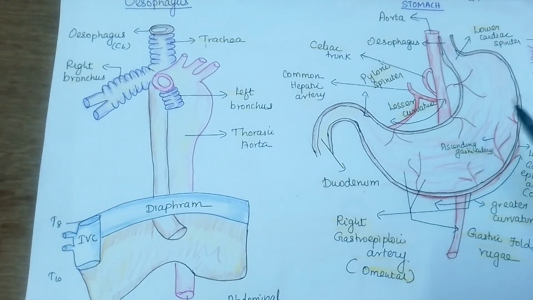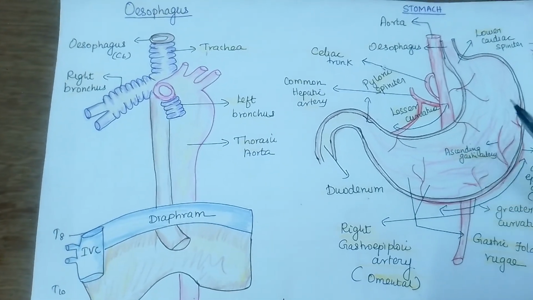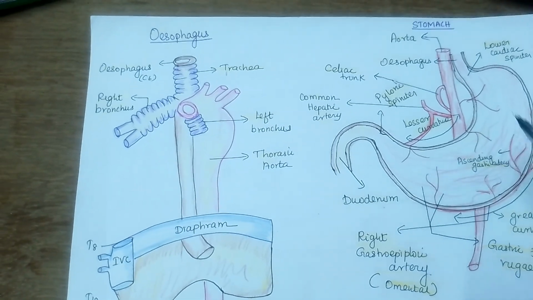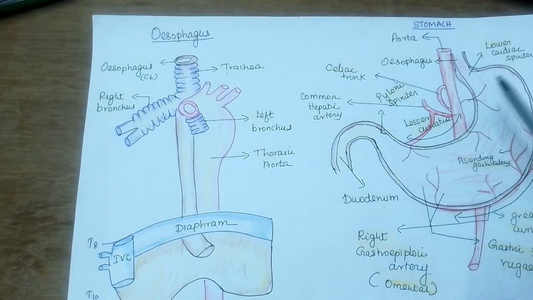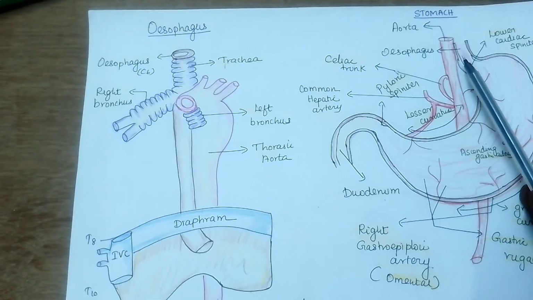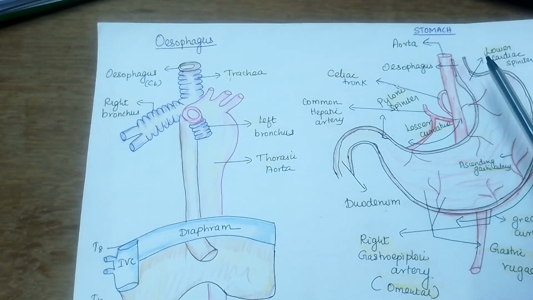You just draw the structure of the stomach, write and mark the parts of the stomach, and the cardiac sphincter or esophageal sphincter, and the pyloric sphincter. The esophageal starting point is from the esophagus to here.